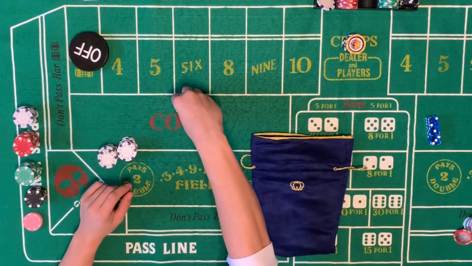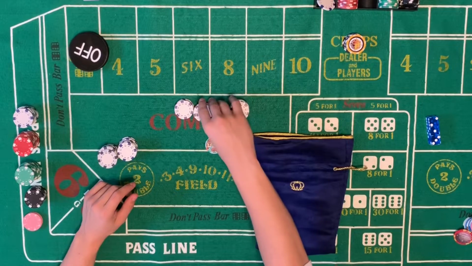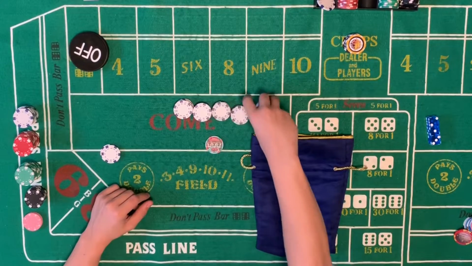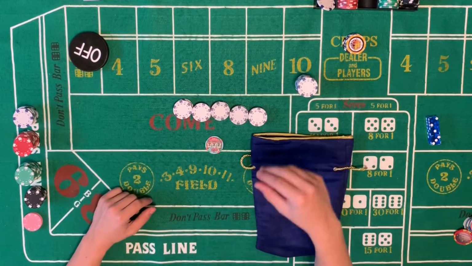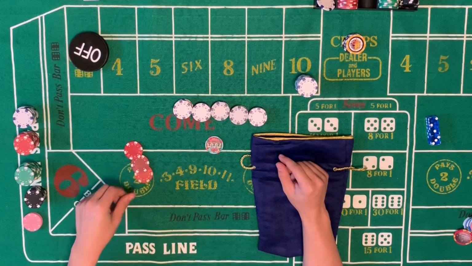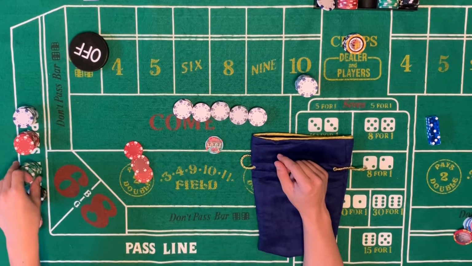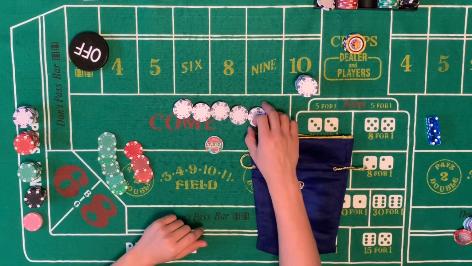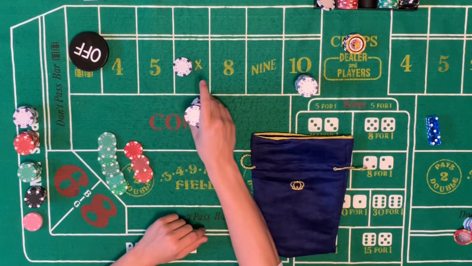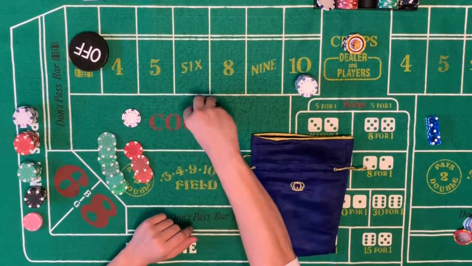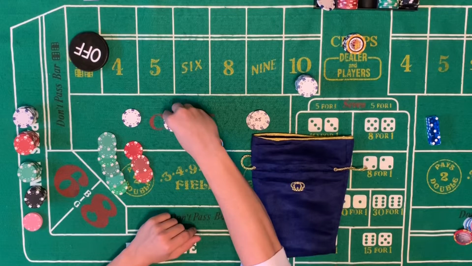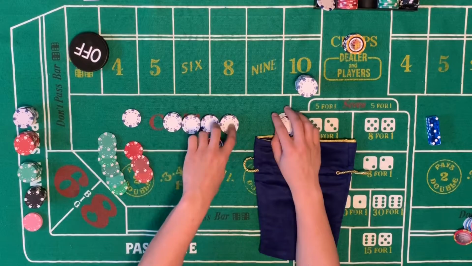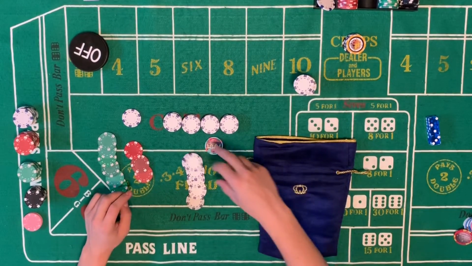Let's just go ahead, 2, 4, 5, 10, 15, 20, 25. Let's just see if I can do this. So we know that a 4 has 3 dice combinations. We know that a 7 has 6 out of 36 dice combinations. So an easy way to explain this is this.